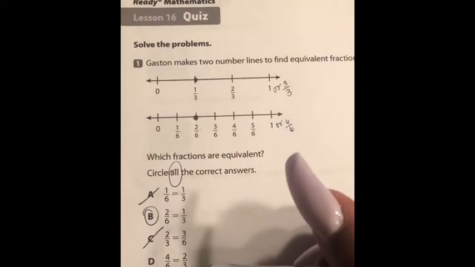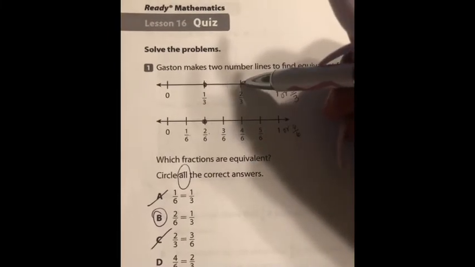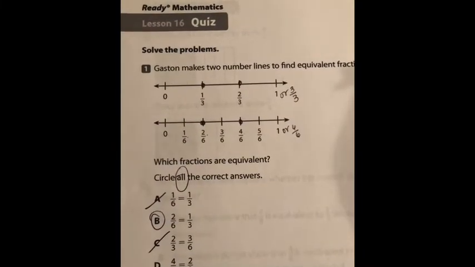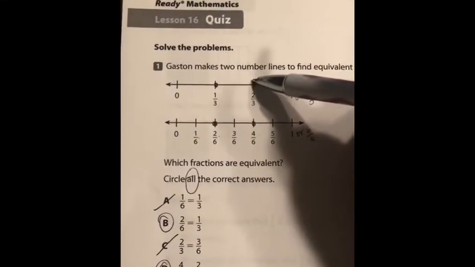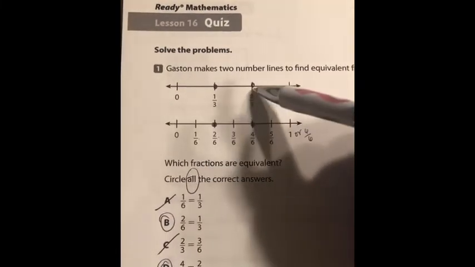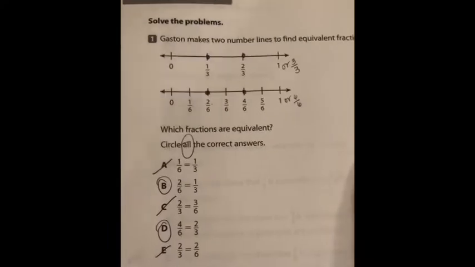Now let's look at 4/6 and 2/3. If I look at my 4/6 here and I go straight up, I see that it is 2/3. So these are on the same space of the number line, and so these are equivalent. Lastly, we have 2/3 and 2/6. These two do not have the same space on the number line, therefore they are not equivalent. So my answers are B and D.